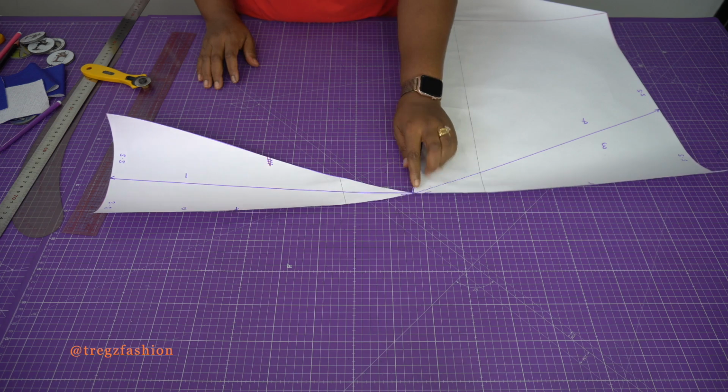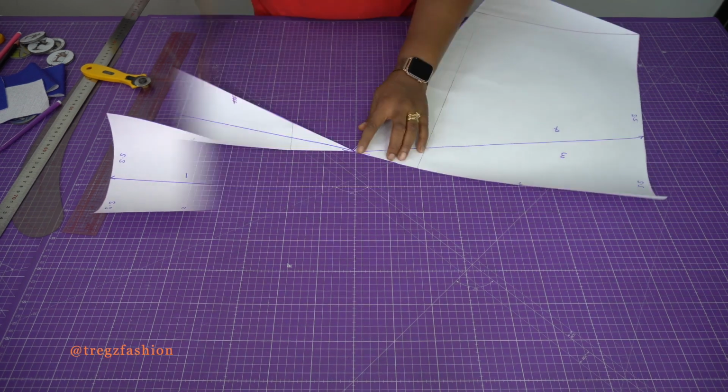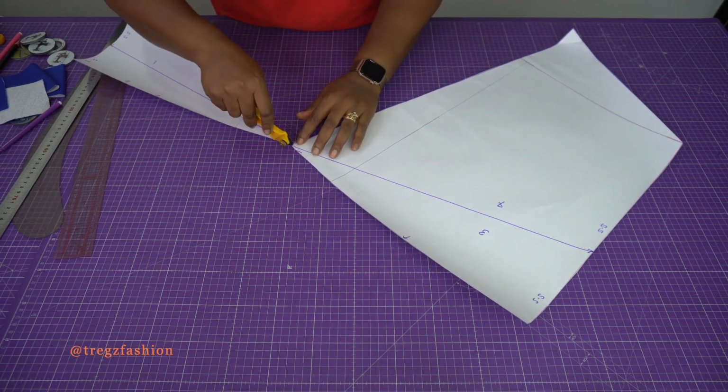Now for the other ones, take note, we're going to cut them from this part. The same thing for this part as well. So let me actually cut this one first.